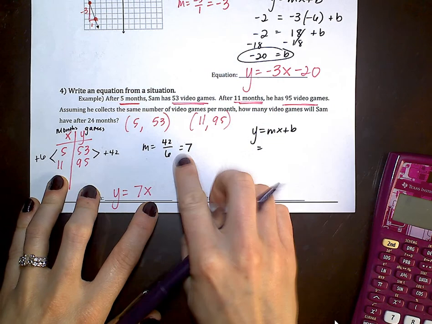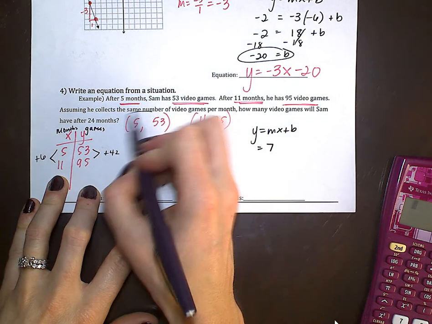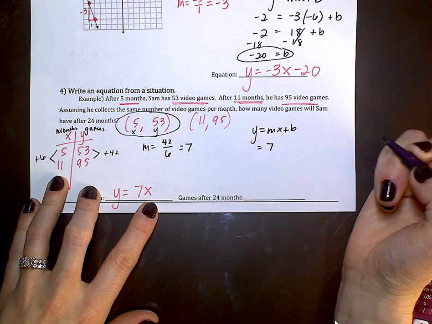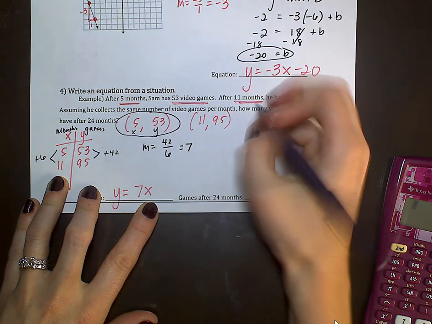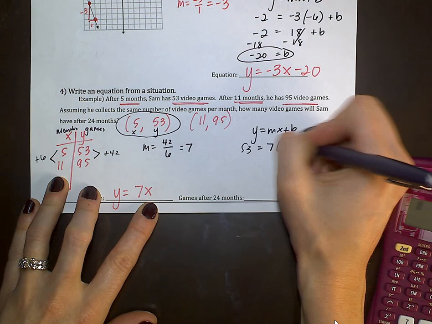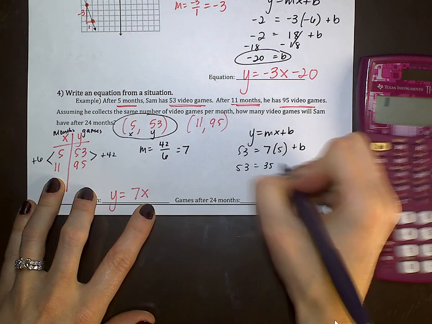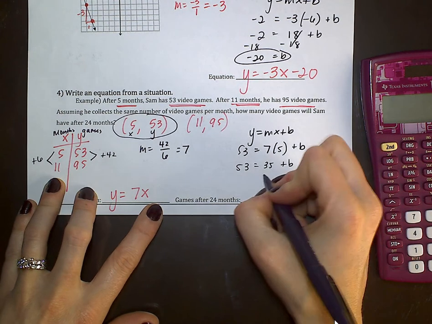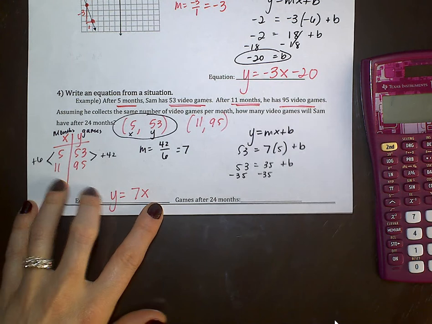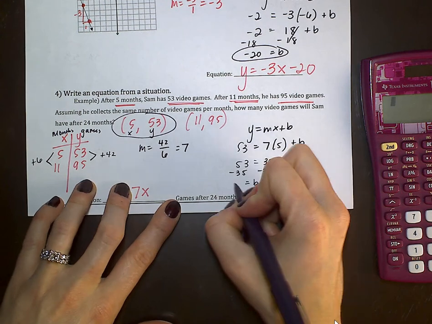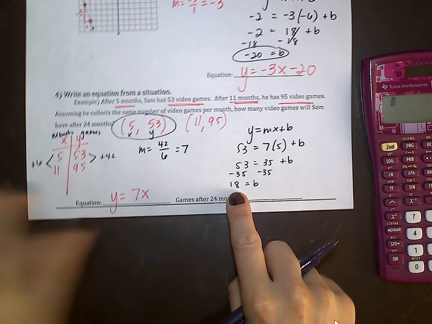So we know that m is 7. Let's just take one of these ordered pairs, and maybe I'm just going to pick the smaller one. Easier numbers to work with. The x is 5 and the y is 53. I don't know b. I got to figure that out. So 35. And then I'd subtract 35 over, and I'd have what, 18? So the b value is 18, so I can put this all together.